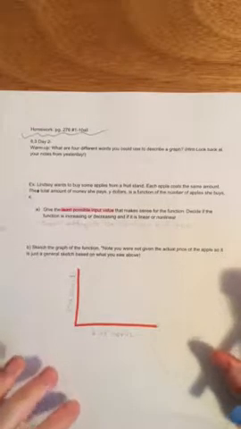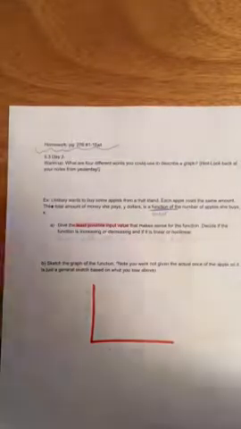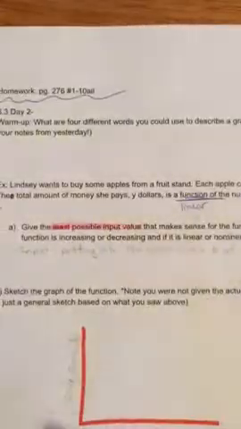Just some possibilities. So my first example is, Lindsay wants to buy some apples from his fruit stand, okay? Each apple costs the same amount, so maybe it's $1, maybe it's $2, $3, but the apples cost the same amount every time. The total amount of money she pays, Y dollars, is a function of the number of apples she buys. So as soon as I know that it's a function, this is some sort of linear equation, okay? So it's a straight line.